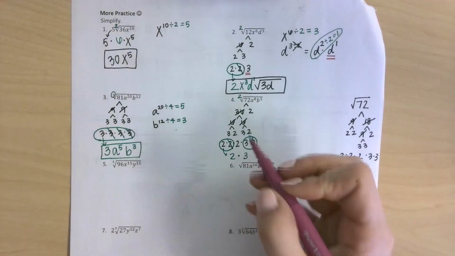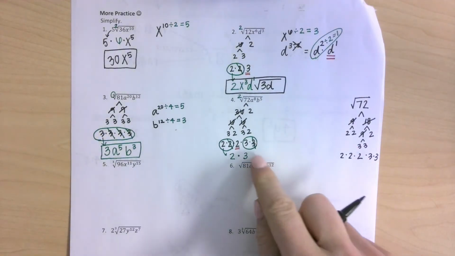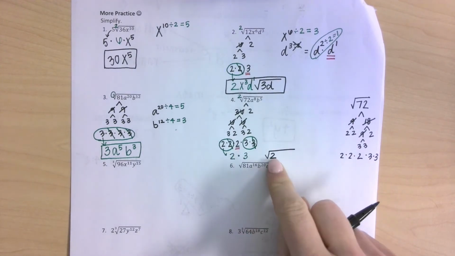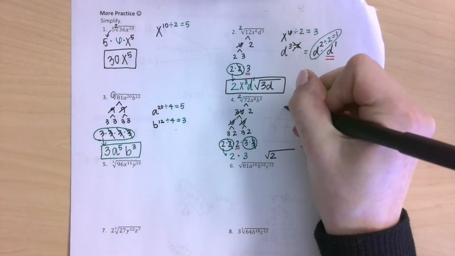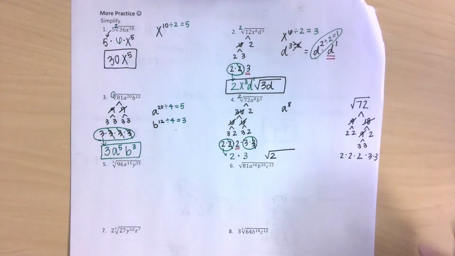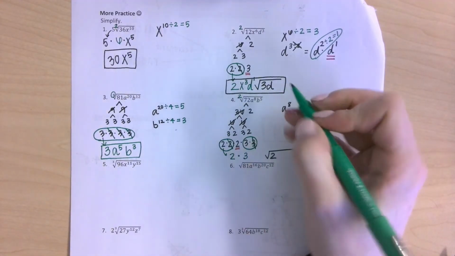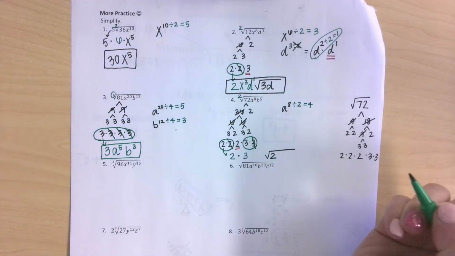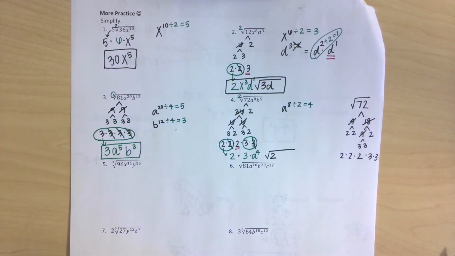Okay, this little 2 here did not have a group, so again, I'm leaving a blank for my variables. That 2 is staying inside of the radical. Looking at variables, we have a to the 8th power. I'm dividing that exponent by the index. 8 divided by 2 works nicely, giving me 4. So I now have 4 a's on the outside.